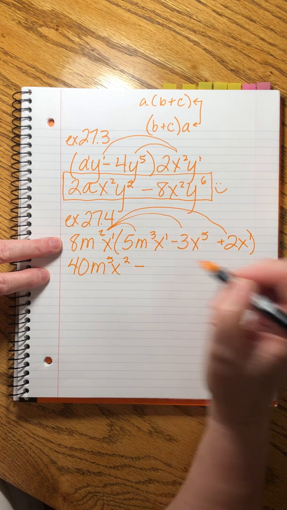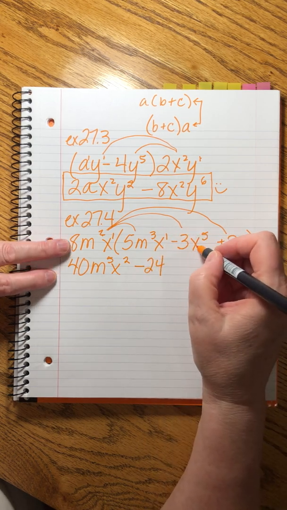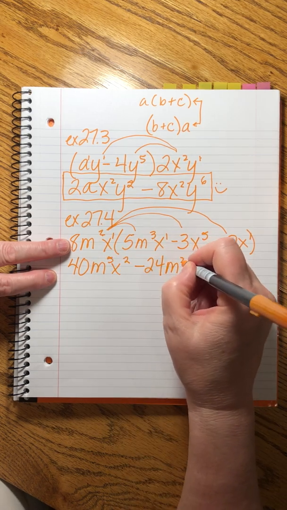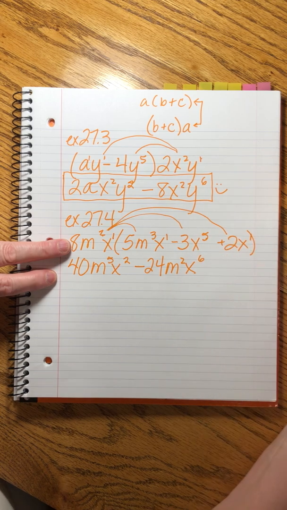This minus sign gets copied. 8 times 3 is 24. No m, so we'll just copy the m squared. And then the x's, 1 plus 5 is 6.